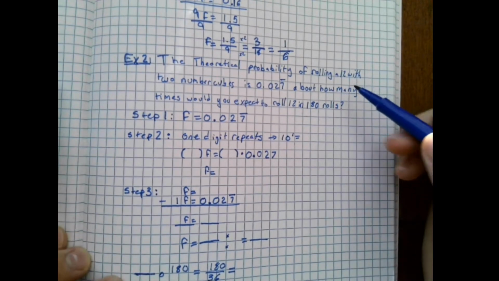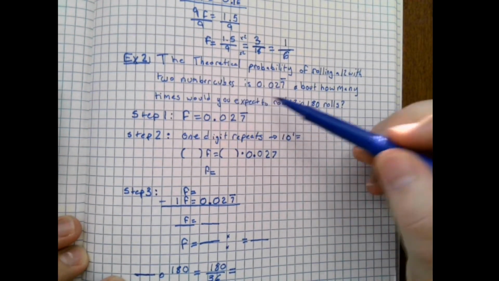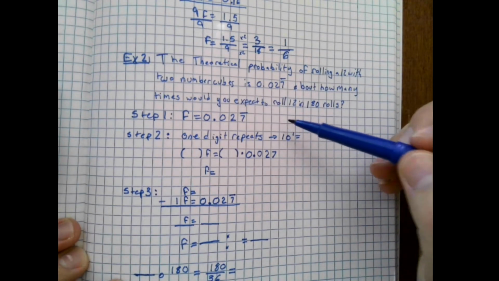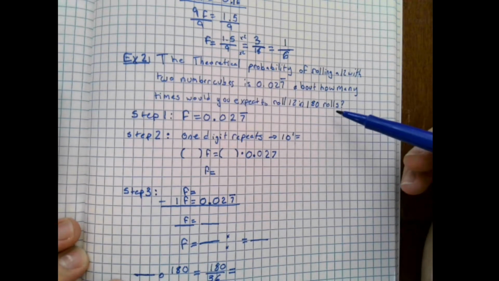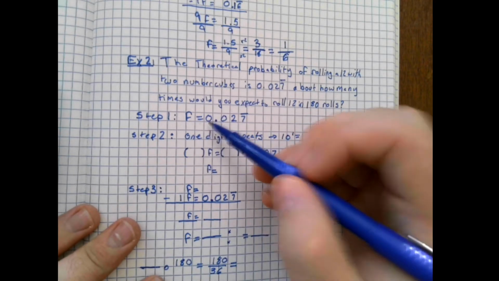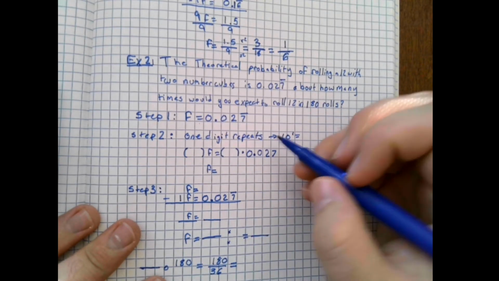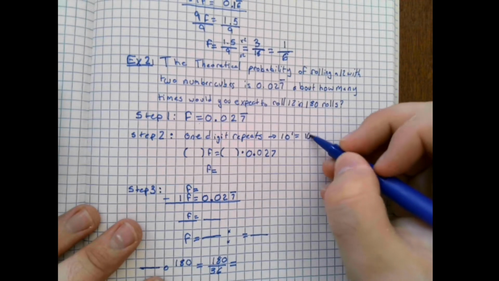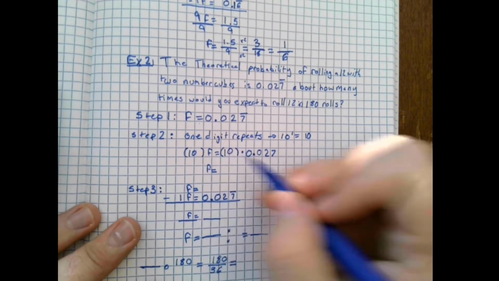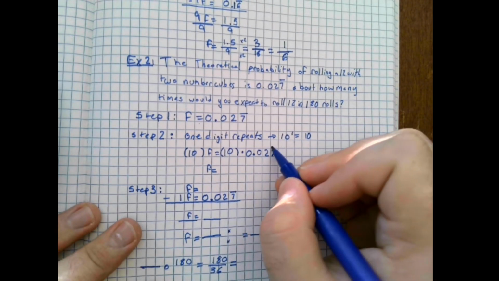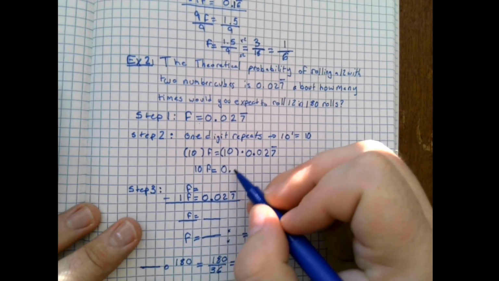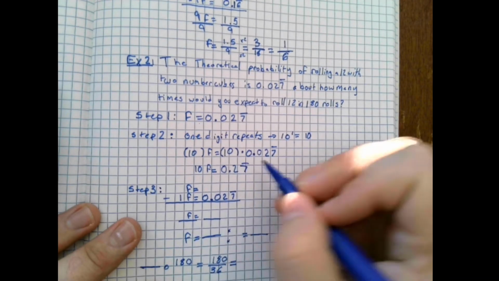Example 2 says the theoretical probability of rolling a 12 with 2 number cubes is 0.027 repeating. About how many times would you expect to roll 12 in 180 rolls? Well, step 1, set up an equation. F equals 0.027 repeating. One digit repeats, so we're going to multiply by 10. 10 times F, 10 times 0.027 repeating. That will give us 10F equals 0.27 repeating.